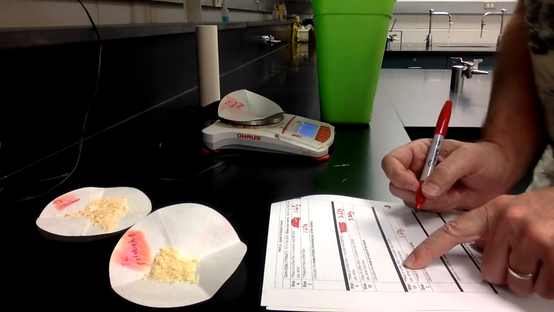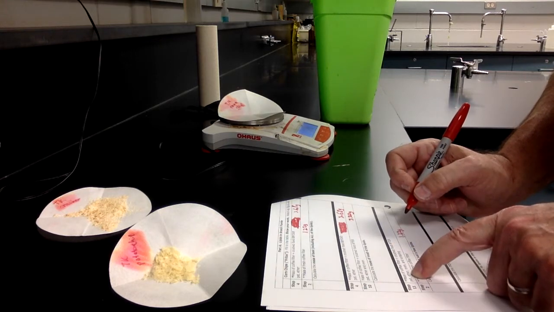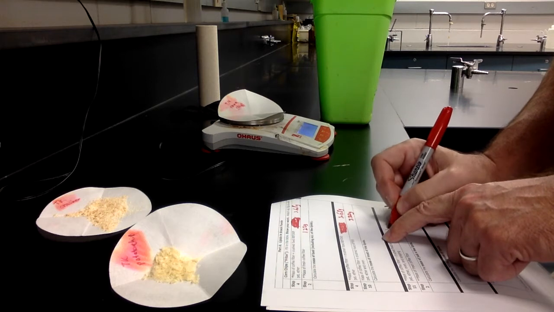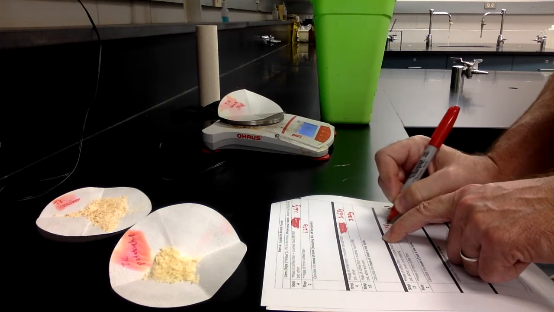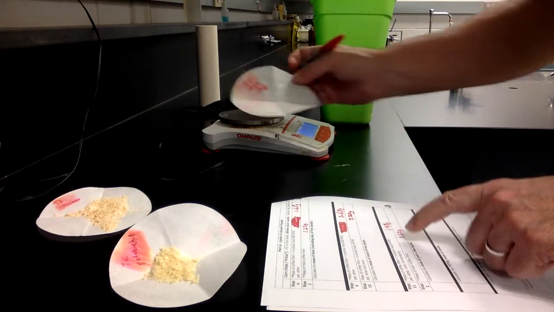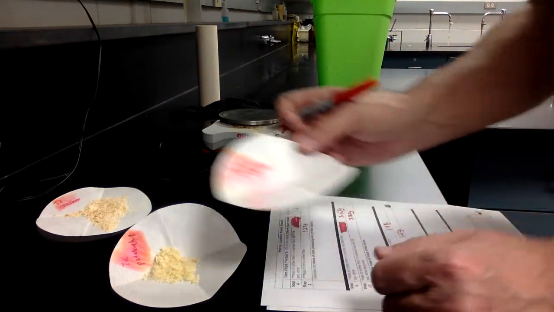So step 11 is the mass of coffee filter after petroleum ether, after the oven, and after scraping it all off: 1.48 grams. So you can see that's more than the fresh coffee filter. This is dry except for the fat and oils that soaked into the paper.